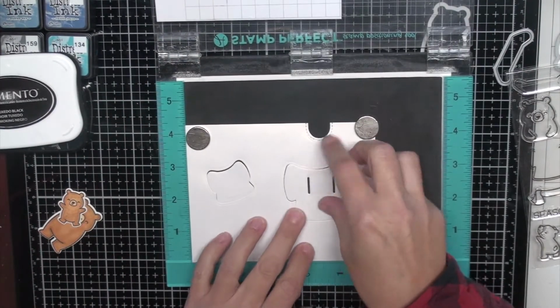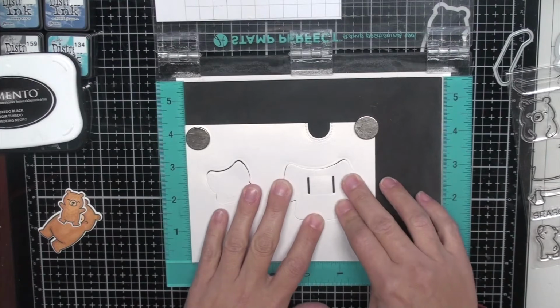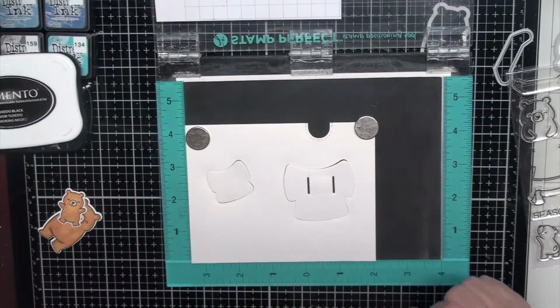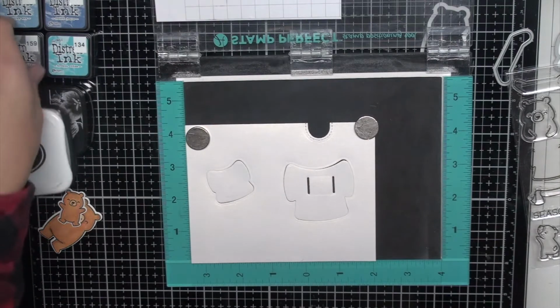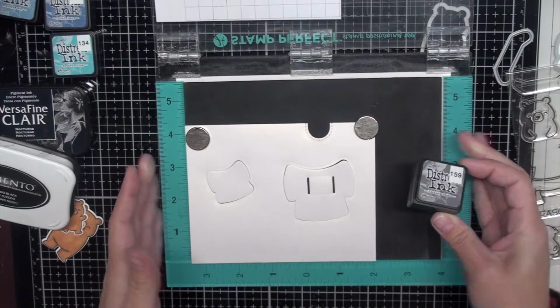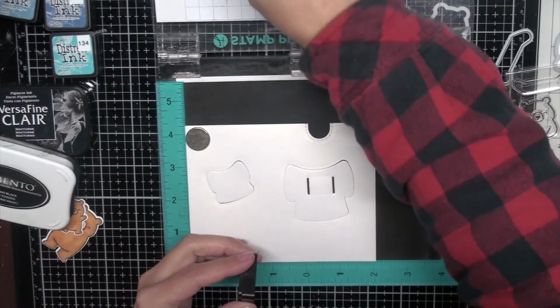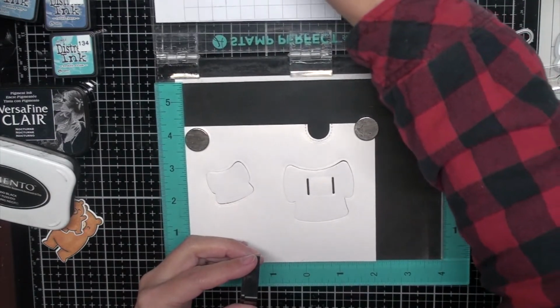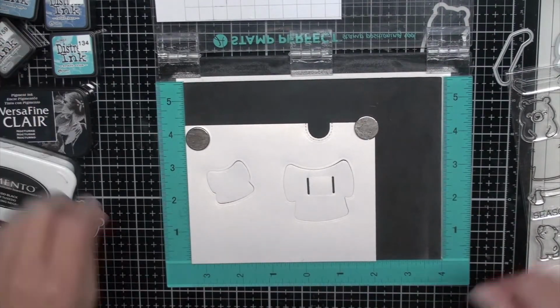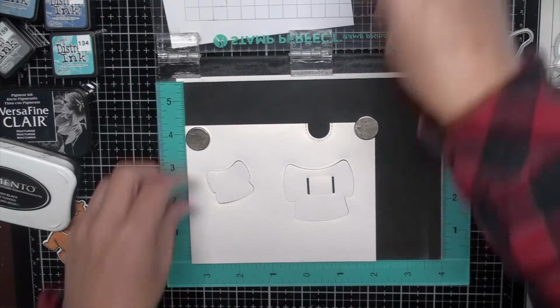Now the color of ink that I've chosen to do the little grooves or the stamp in is going to be, I think, the Hickory Smoke from Tim Holtz Distress Inks. We'll ink that up. And the nice thing is if I need to double stamp, I can do that and not worry about the images moving.